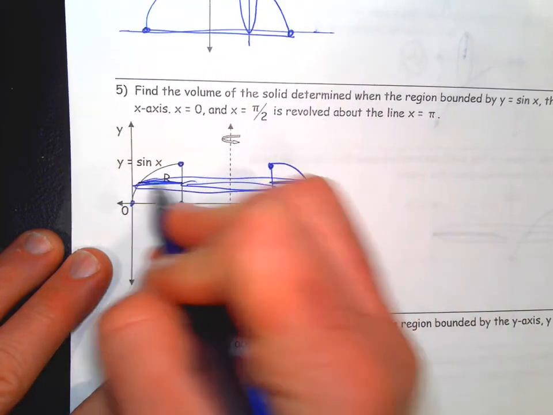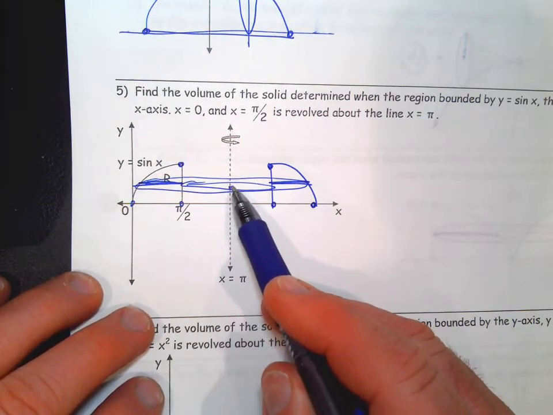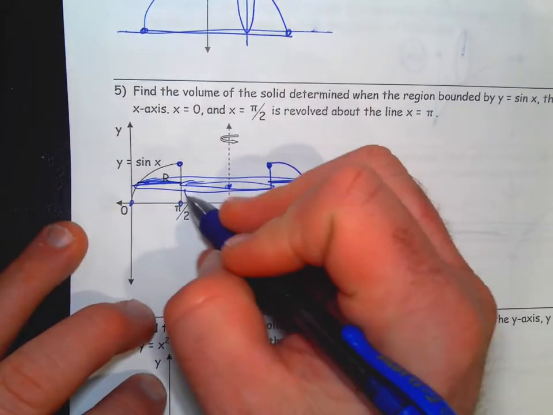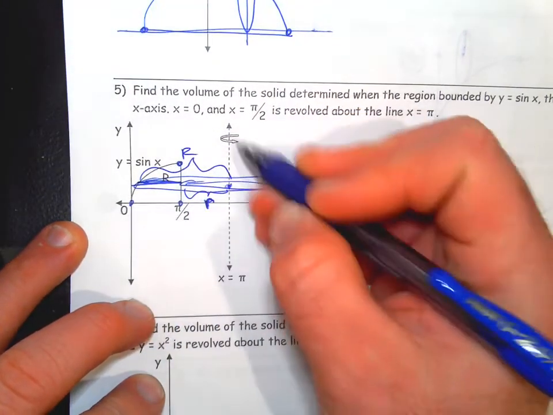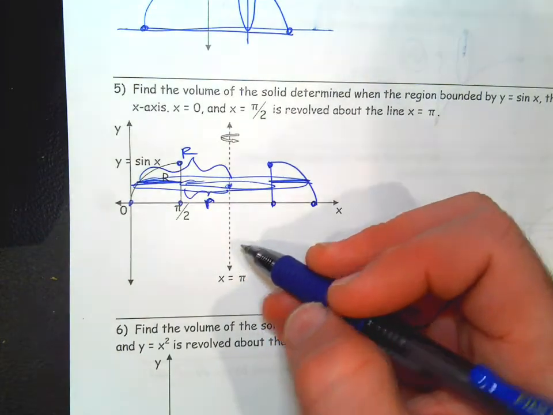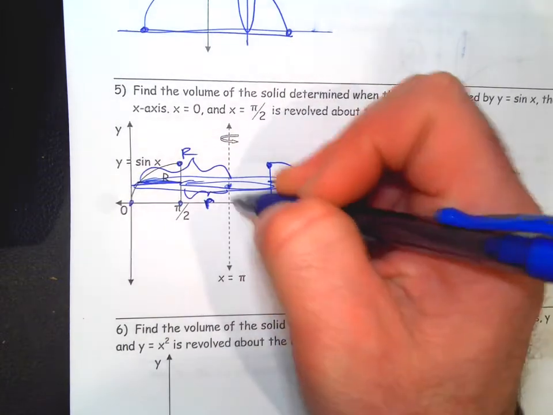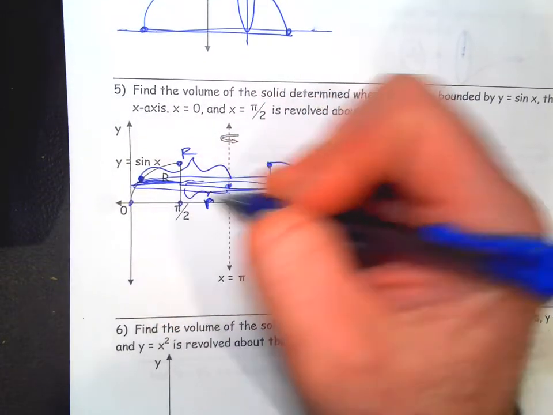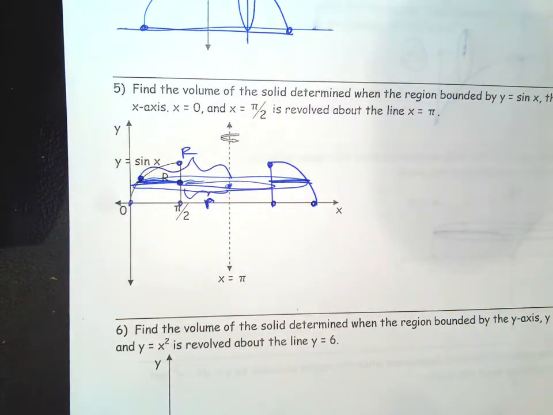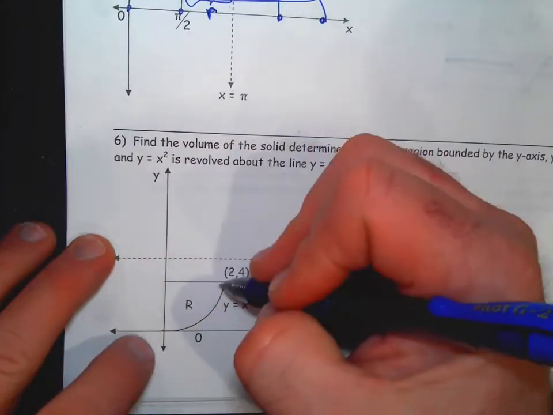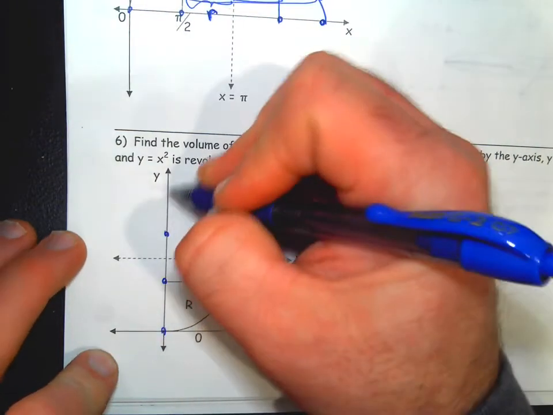You've got to be careful when you're finding the radius now. This is your little radius. And this is your big radius. So this axis of rotation, which is often 0 on all the other problems we've done, now has a value. So this big radius is going to be pi minus what are the x coordinates here. The little radius is going to be pi minus whatever the little x coordinate is here. In terms of y, that's going to be a y problem. Number 6, same kind of deal. We have a shifted axis of rotation.